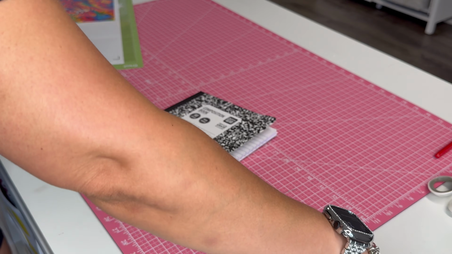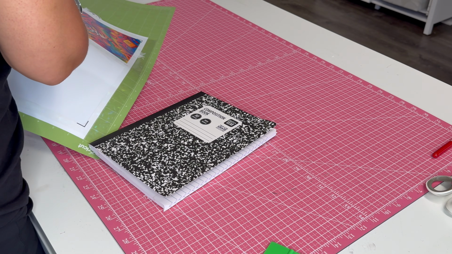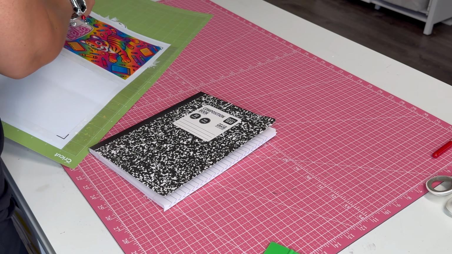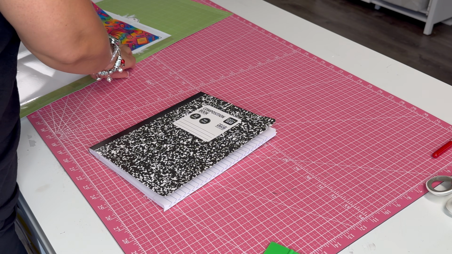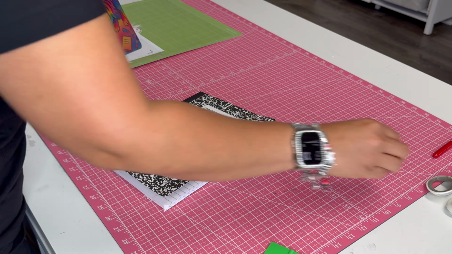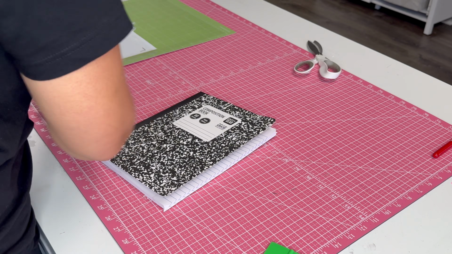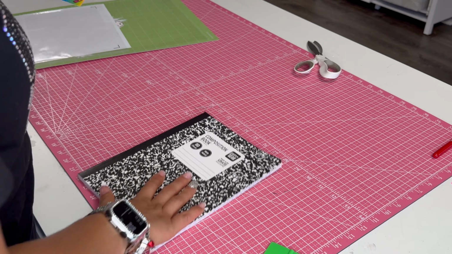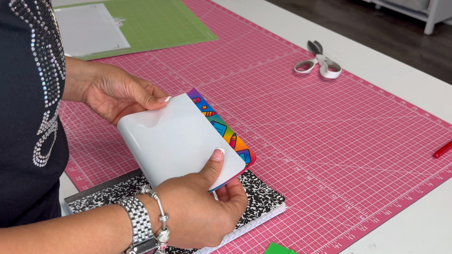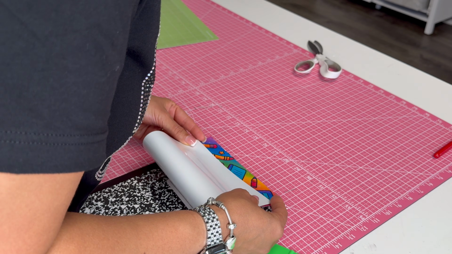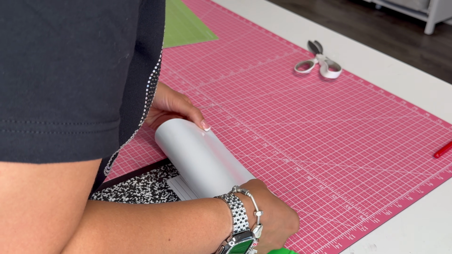Now let's do the front. All right, and the same thing. I peeled it off the full backing. Again, it's just easier for me. Whatever you find is easiest for you to line it up, you go ahead and do that.